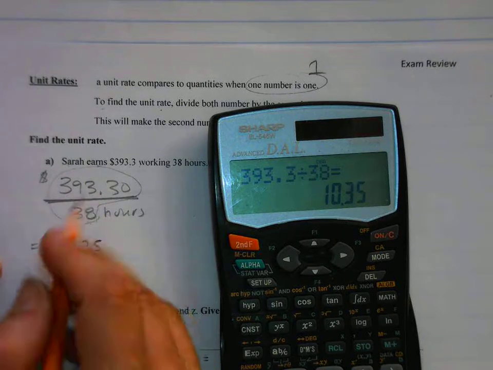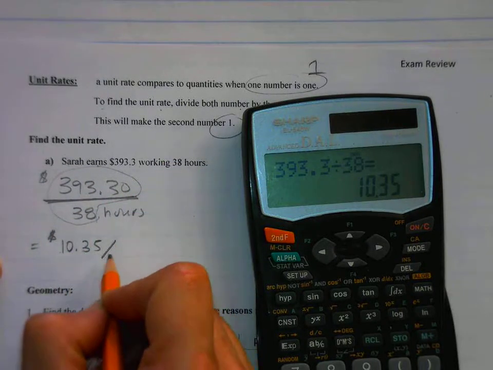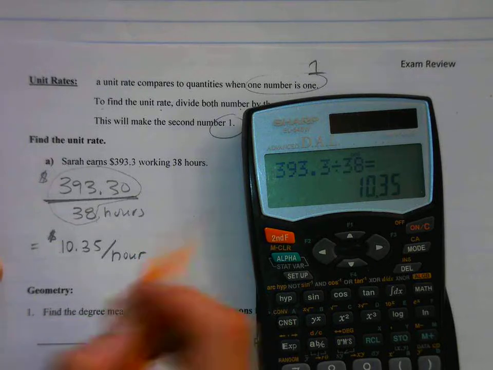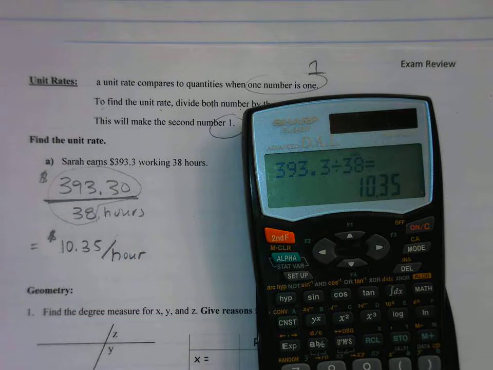So that means that Sarah earns $10.35 per hour. And that's what this line means. It means per. It means divide. So for every hour, she earns $10.35.